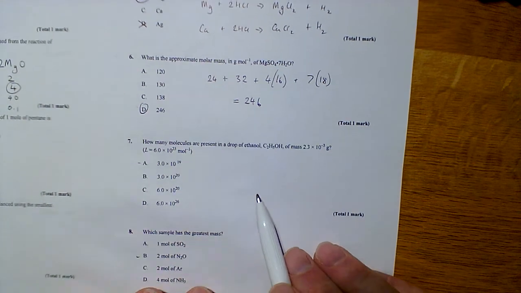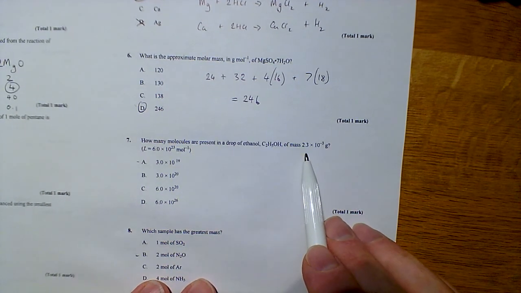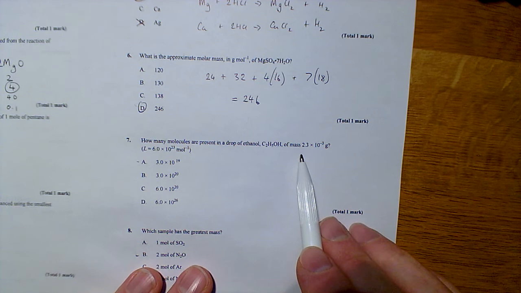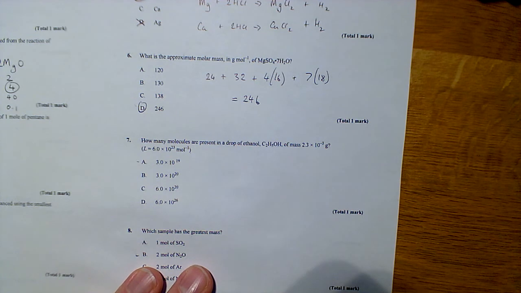How many molecules in a drop of ethanol with a mass of 2.3 times 10 to the minus 3 grams?